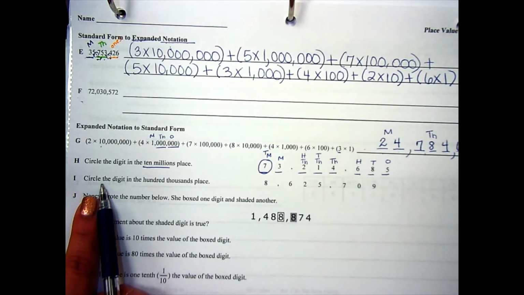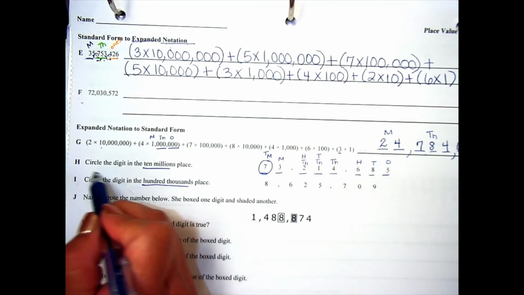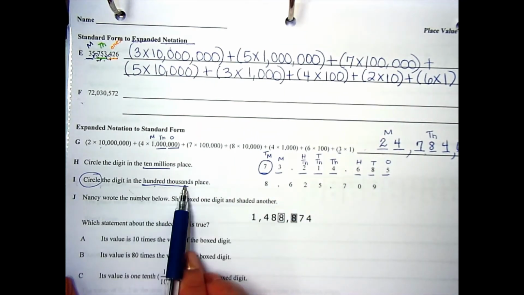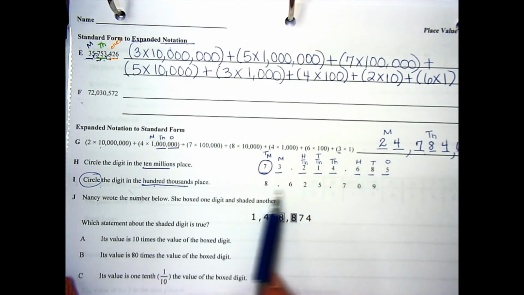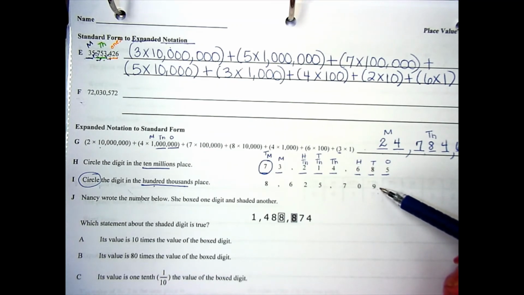So then over here, you do the same thing, except now they're asking you for the 100,000s place, to circle the digit in the 100,000s place. So go ahead and do the same thing that we did up here, and then circle the digit that is in the 100,000s place.